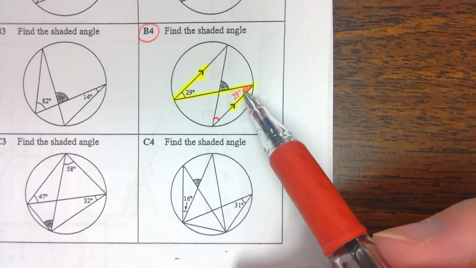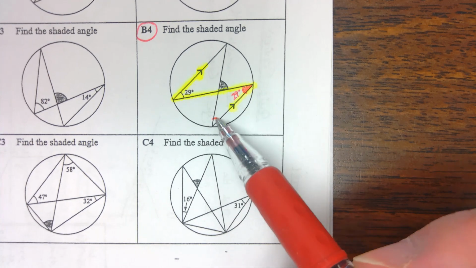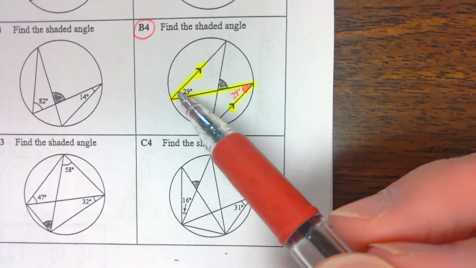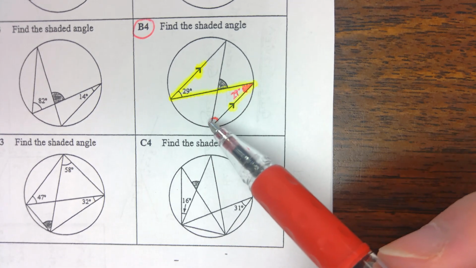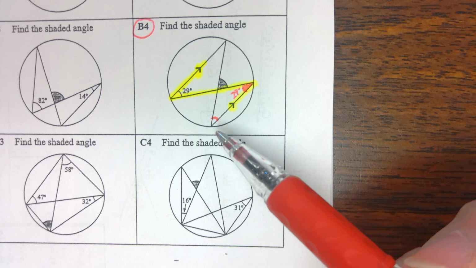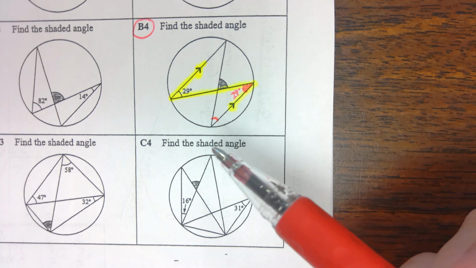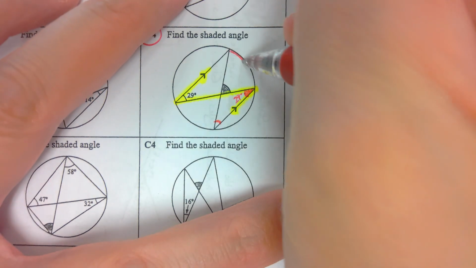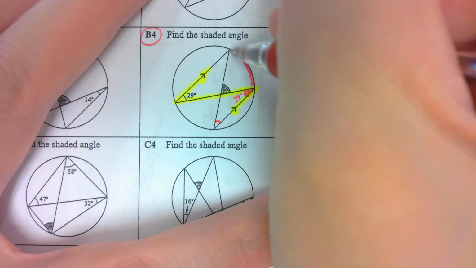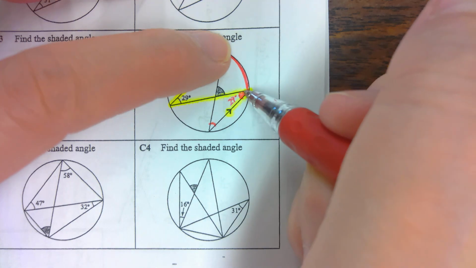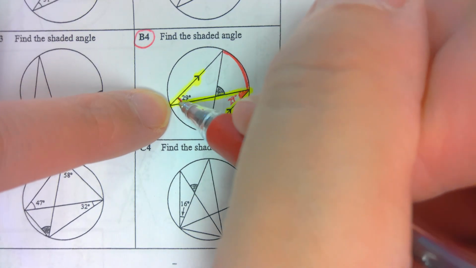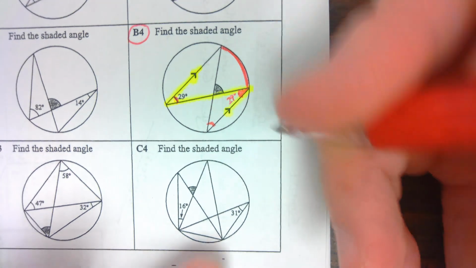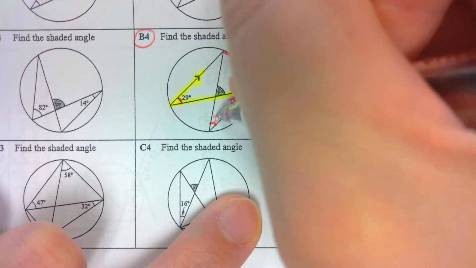Well, this doesn't tell me that this has to be 29. What's the connection between this one and this one? It is 29, but why? Yeah. Inscribed angle. Excellent. This is your arc right here. So this arc, this is your inscribed angle. Same arc. This is also your inscribed angle. So this is actually also 29.